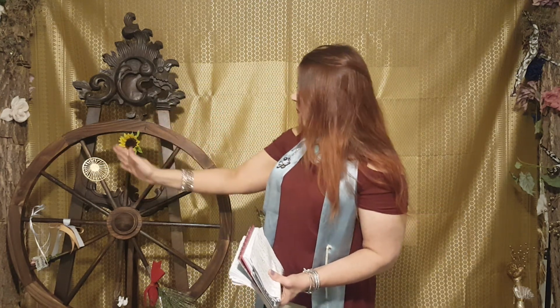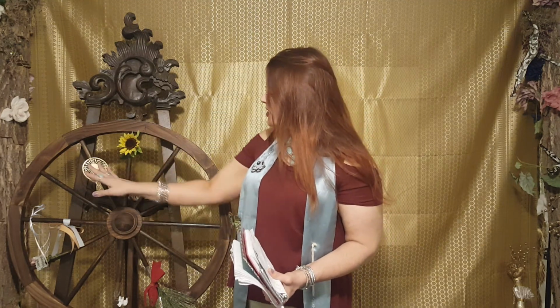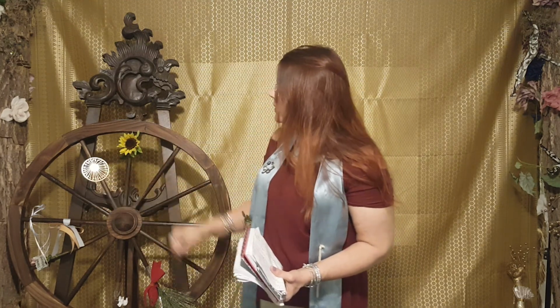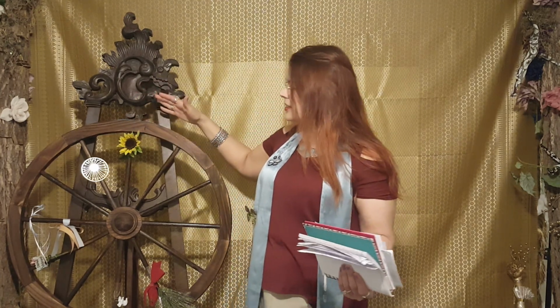So back to this, it takes work to make sure that you're getting where you want to go in life. And so now with Lughnasadh, this is my favorite, because we start getting the harvest season, and so we're starting to see those things coming back into us.